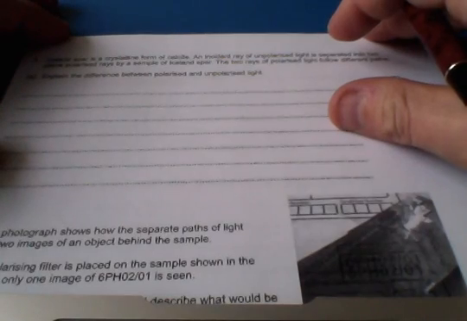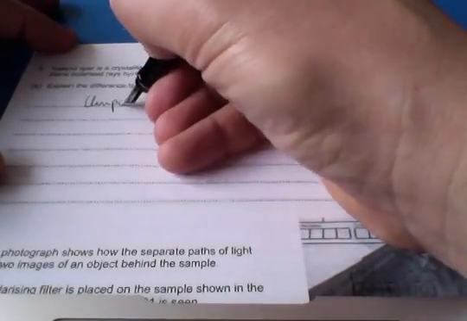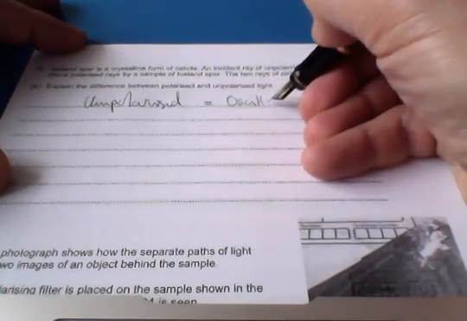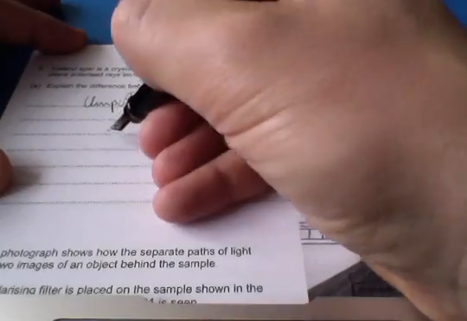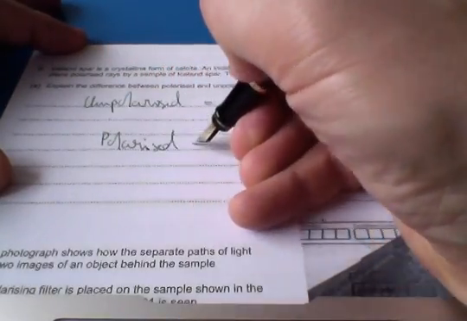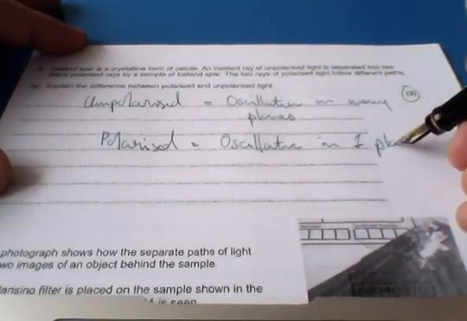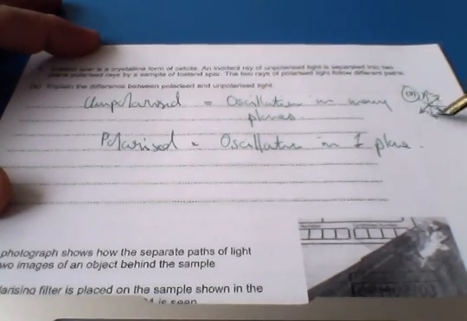Okay, what's happening with polarized and unpolarized? Okay, so let's go straight into this. 3 marks. Unpolarized equals oscillations in many planes. What does polarized mean? There's an oscillation in one plane. In other words, if this is the back of a wave we're looking at, it's travelling in that direction. Unpolarized means it's in loads of planes, whereas if something's polarized, it means it's only in one plane.